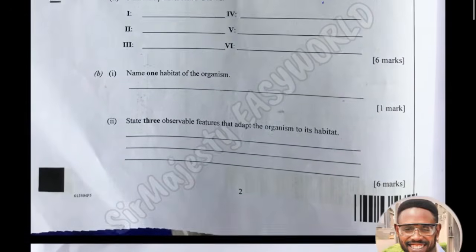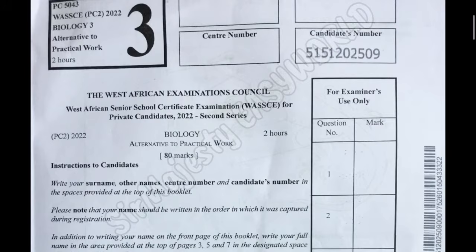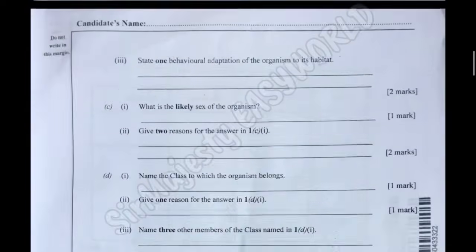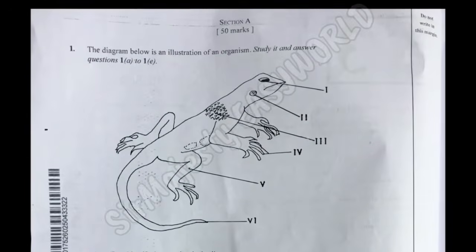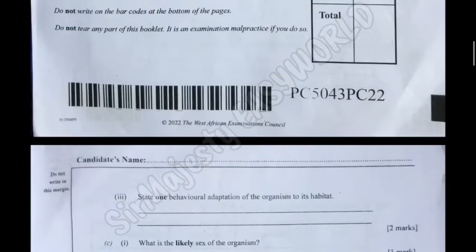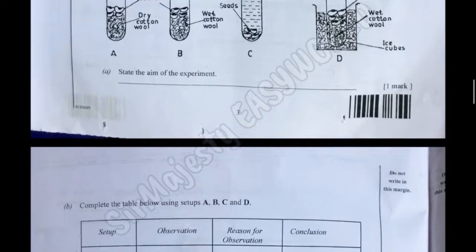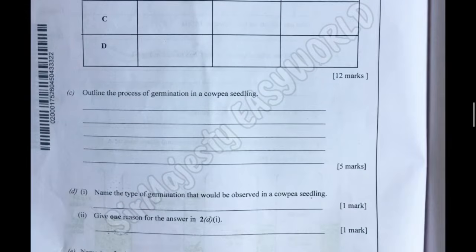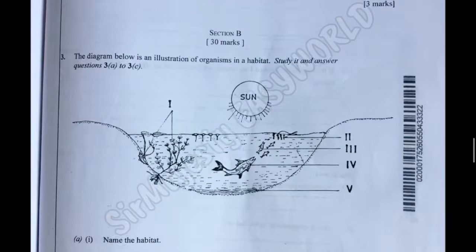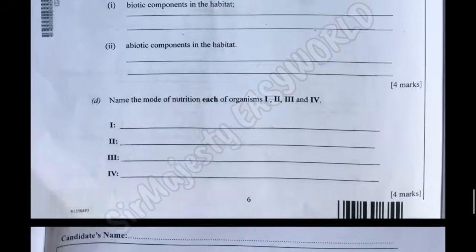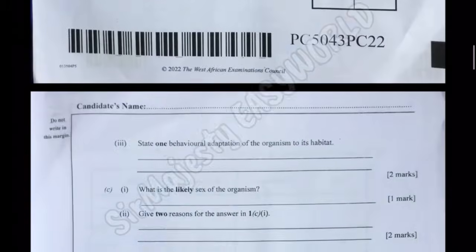So these are the questions. This one will be handling that of the WAEC GCE, the PC2, the private candidate 2002. Let's go through the questions. This is the cover page, and this first page is page 1. Then this is page 2, and page 3, page 5, finally page 7. So we're going through all of them and about to ask your questions.